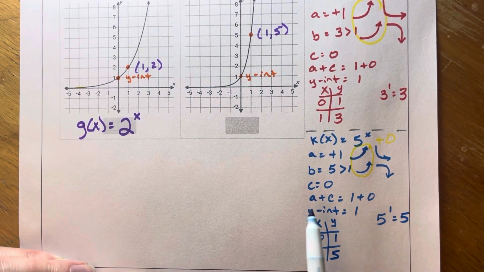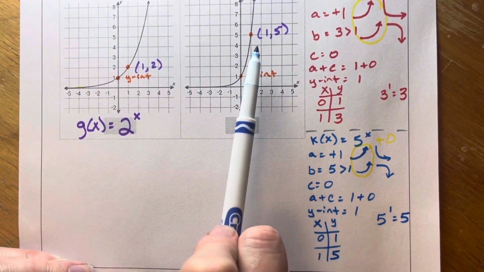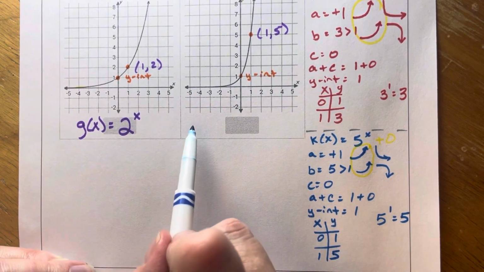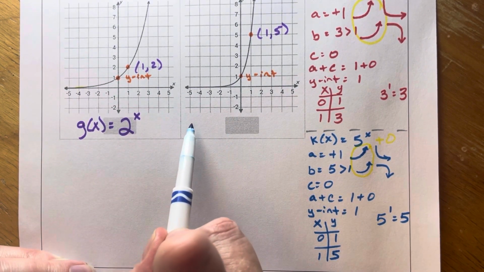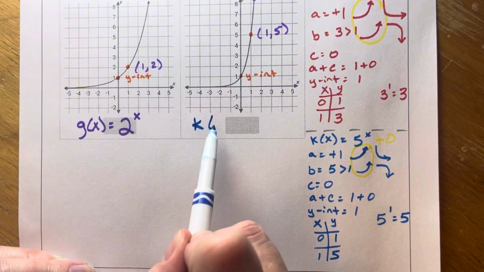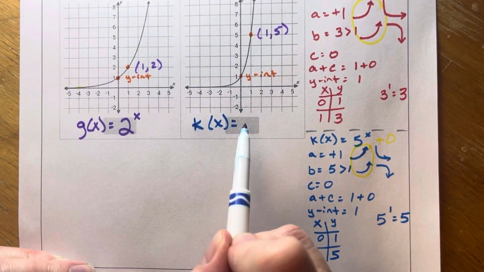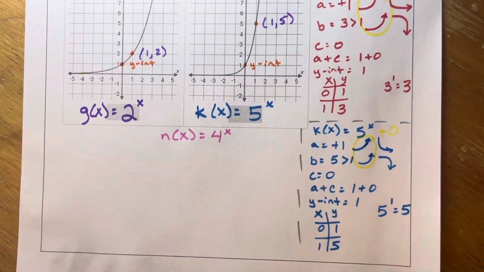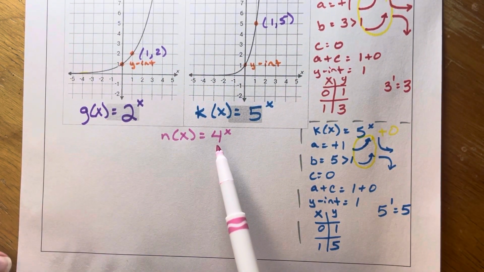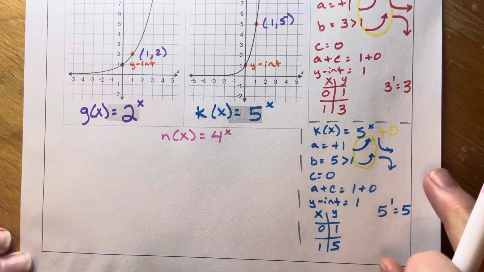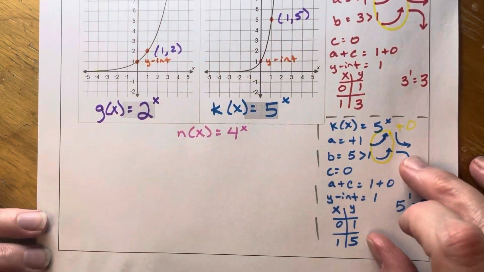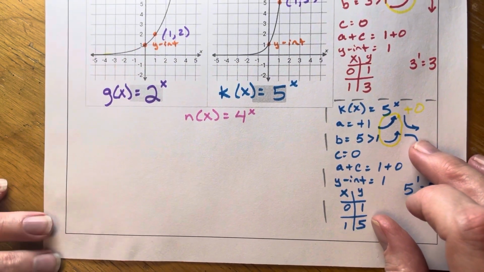So here it is, the graph that shows us a coordinate point of (1, 5). That means that our bottom right graph option has an equation of k of x is equal to 5 to the x power. So reasoning says that the equation we haven't used yet should be the graph that we haven't labeled yet. But we're going to verify that we've actually done the work correctly.